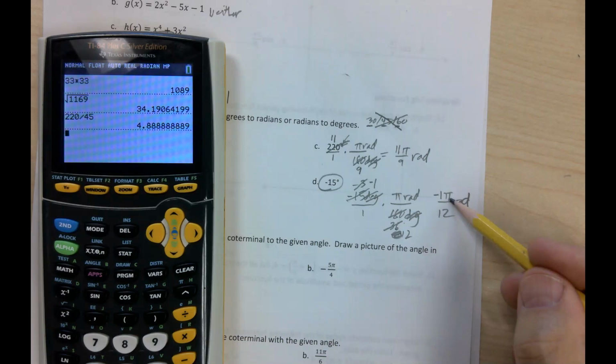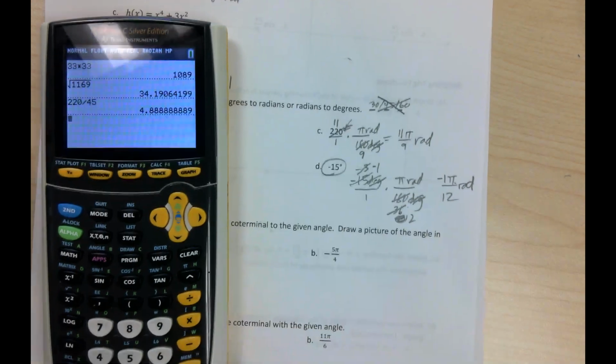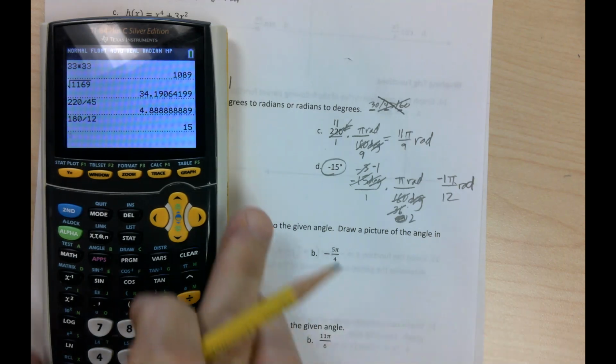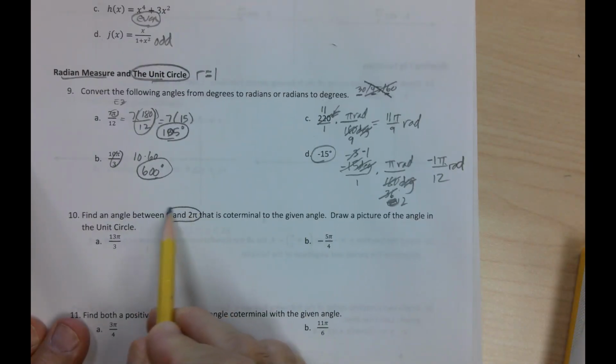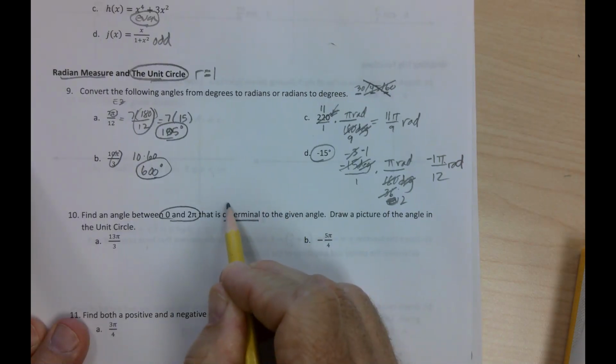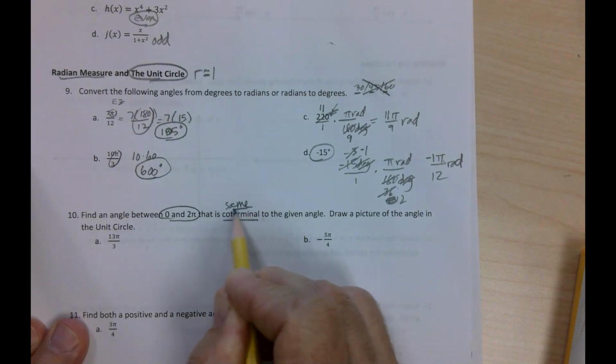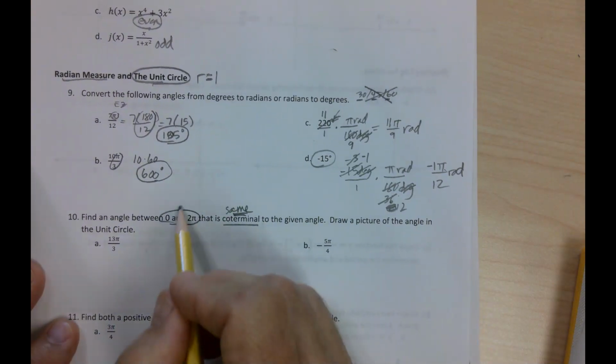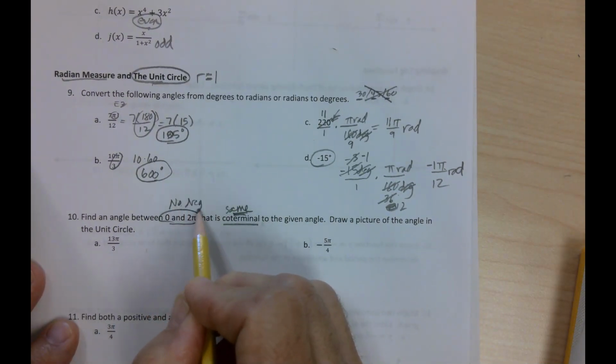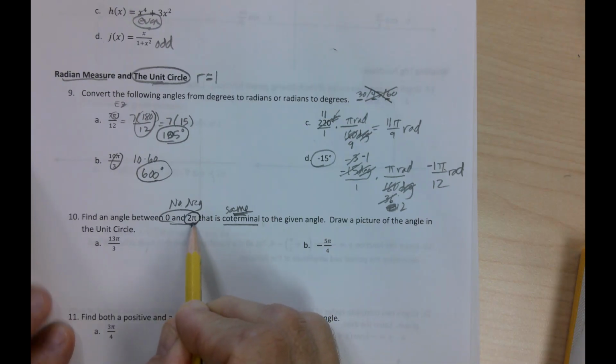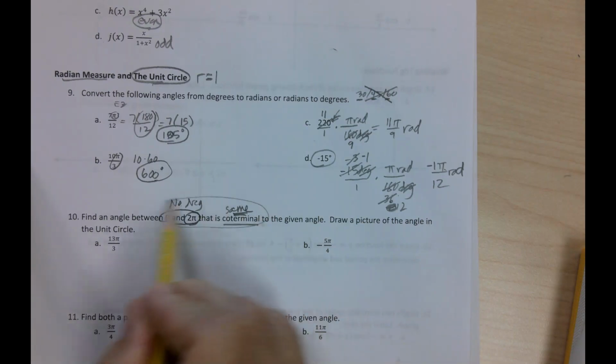Now, how can you check that? Check it by going 180 divided by 12, and we better get 15, and we do. So good way to check it. So this says find an angle between 0 and 2 pi that's coterminal. That means they end in the same spot, exact same spot. And this means no negatives, and it also means nothing greater than 360. So there's a lot in here.